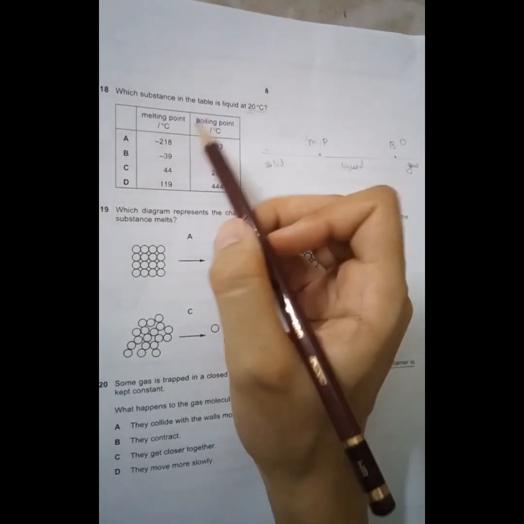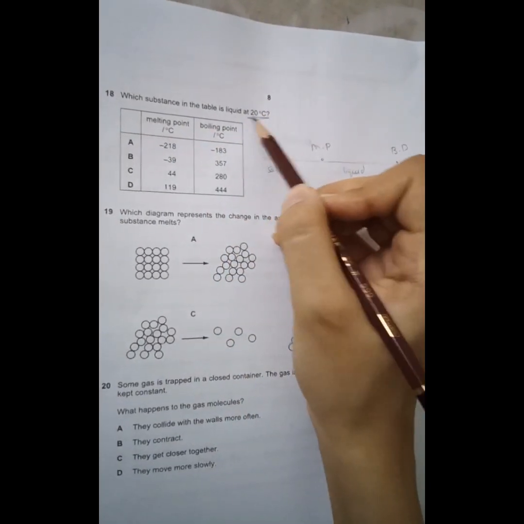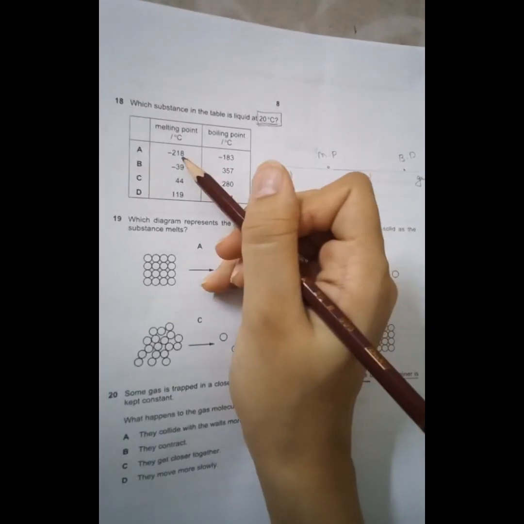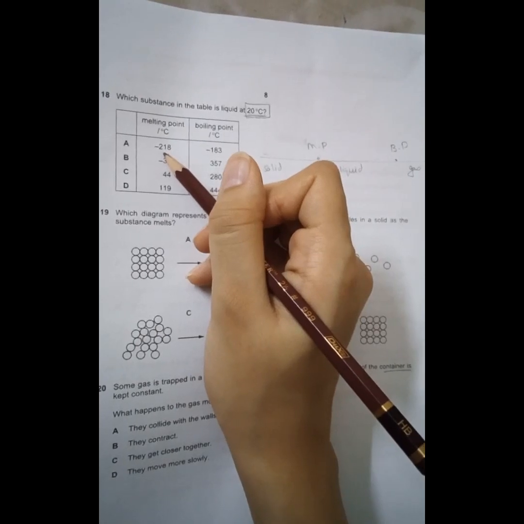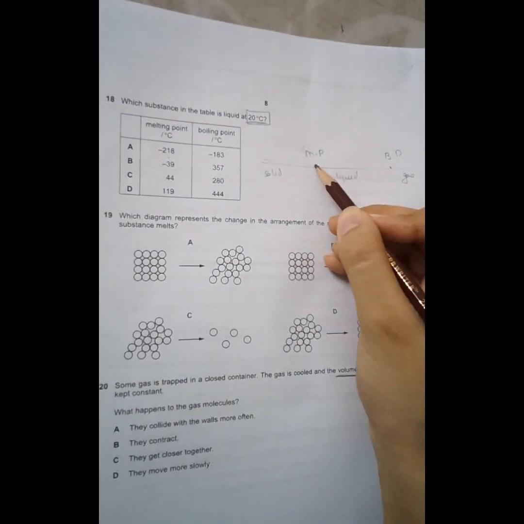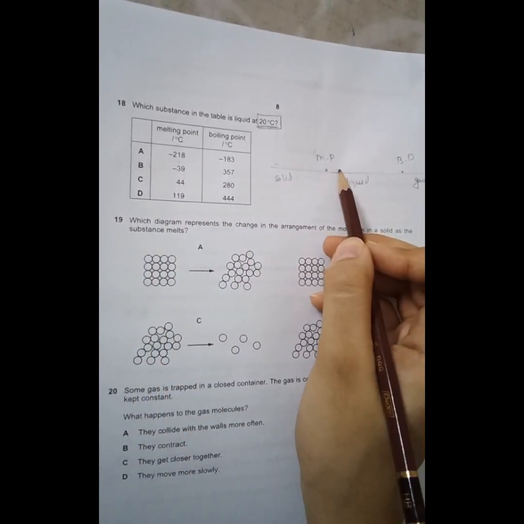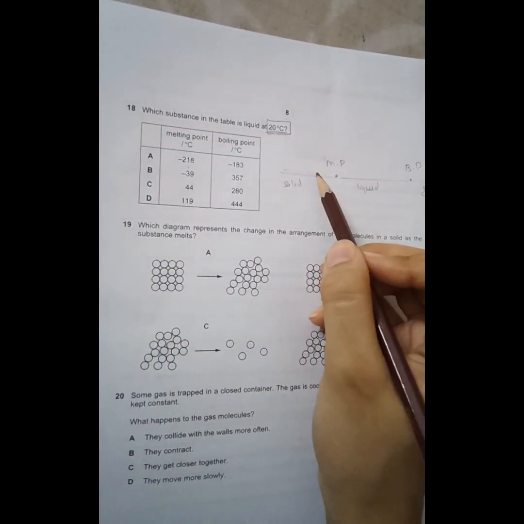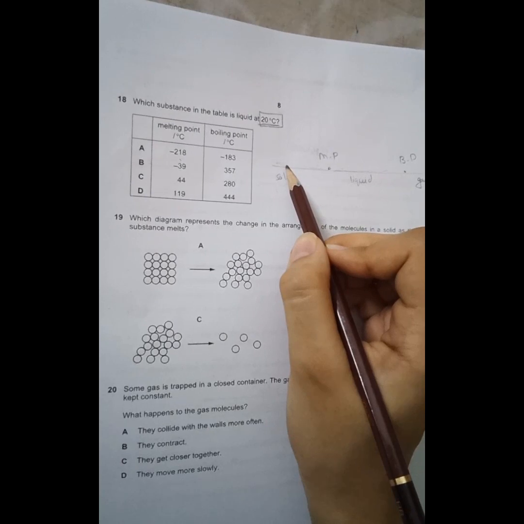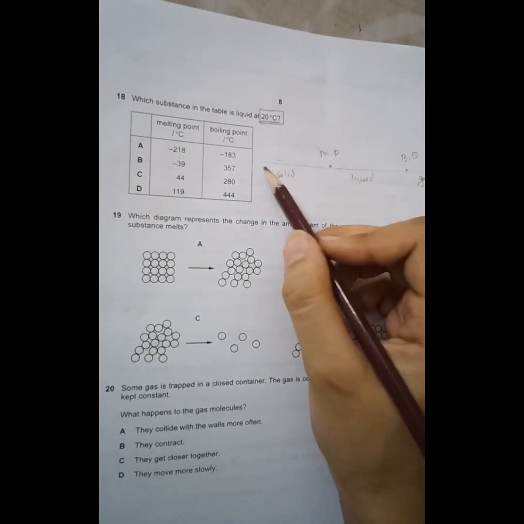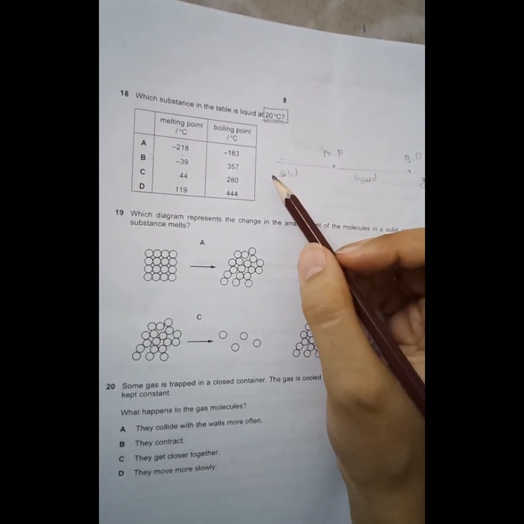So if they're asking me about 20, and if the melting point is minus 218, and minus 218 is going to be way here, right? So if it's minus 218 here, and boiling point is minus 183 here as well, it's going to be a solid.